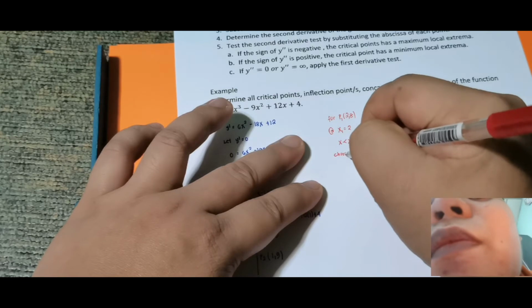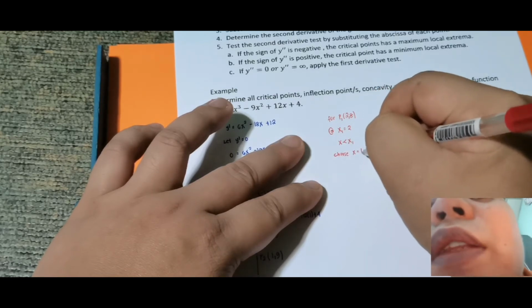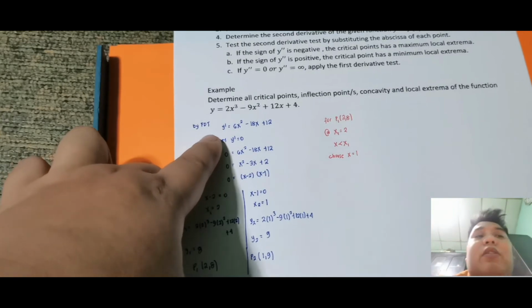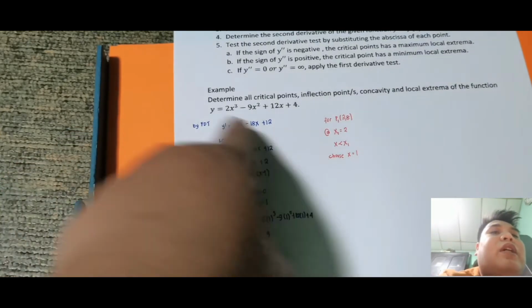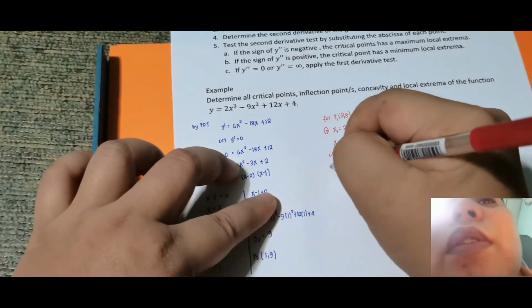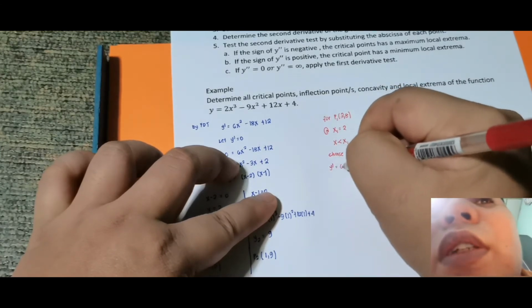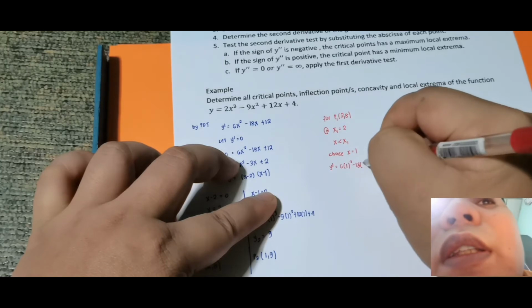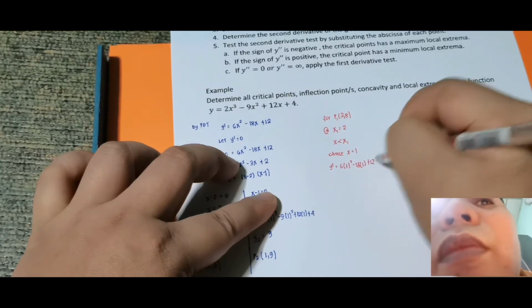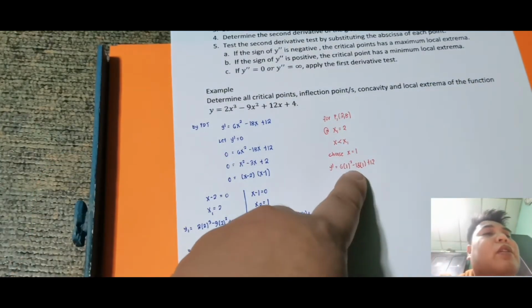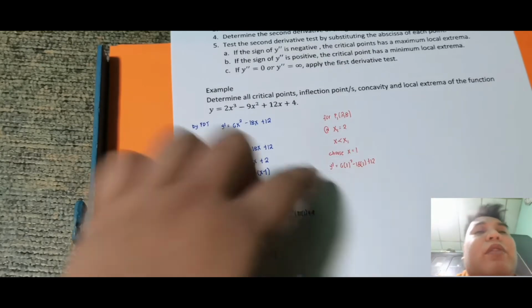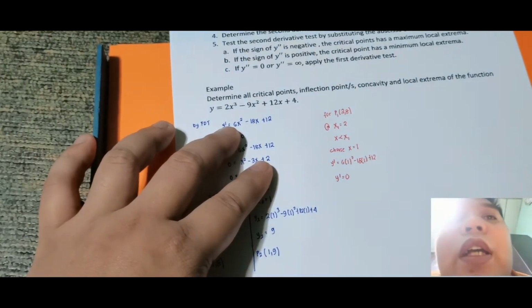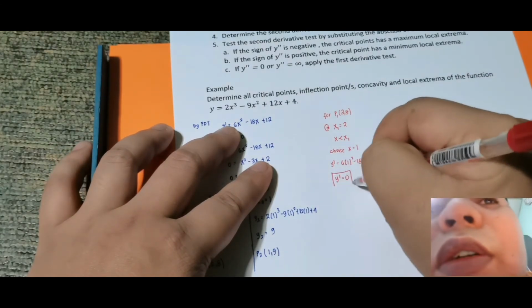Choose natin x is equal to 1. Okay, then substitute natin sa first derivative kasi nga FDT yung ginagamit natin, although sa SDT tayo. So that is y prime is equal to 6 times 1 squared minus 18 times 1 plus 12. Okay, kung napapansin mo, 6 minus 18 plus 12, so this is negative 12 plus 12. So y prime is 0. Okay, so note na siya ay nag-0.